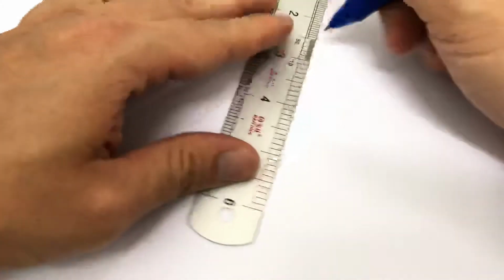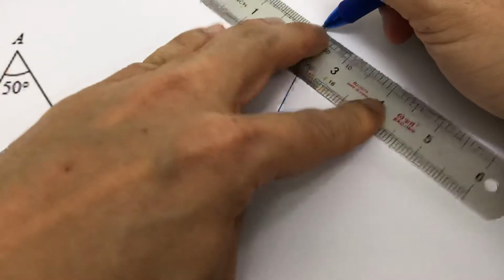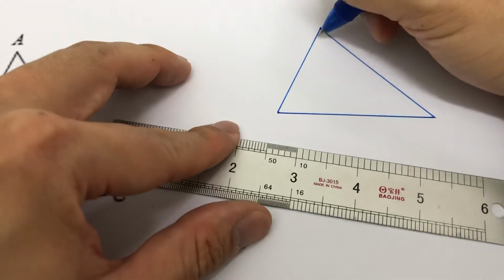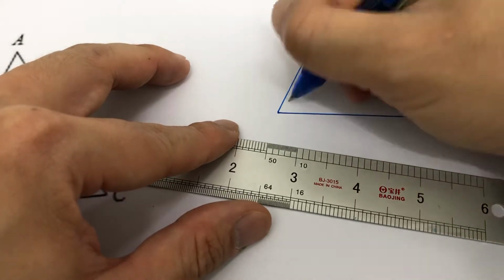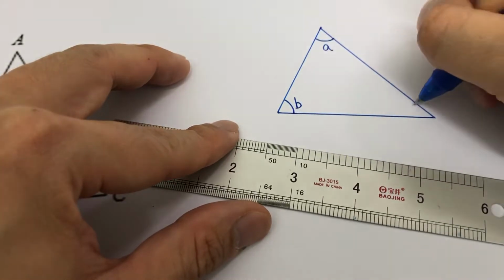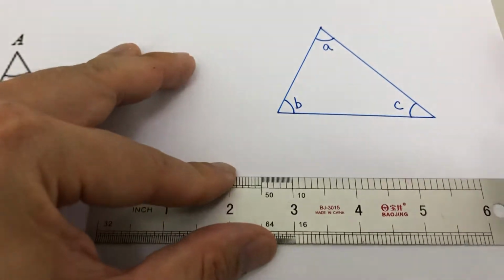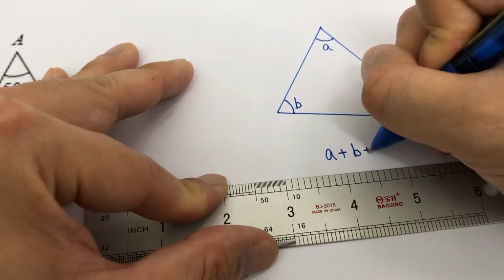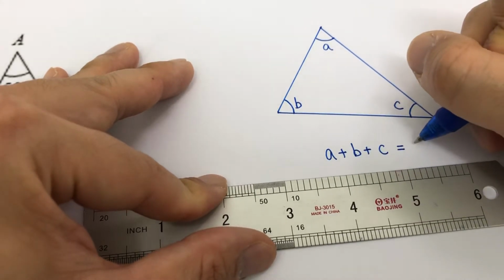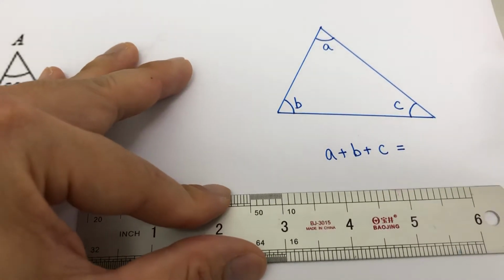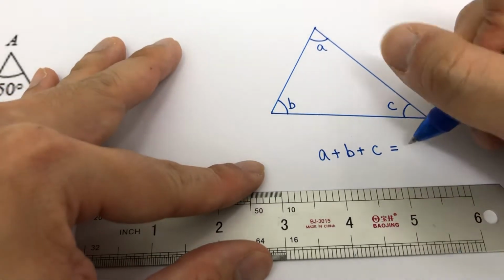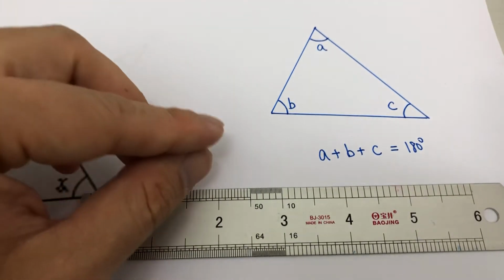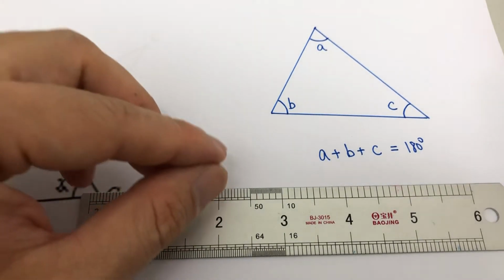It says that for any triangle, there must be three angles: angle A, angle B, and angle C. And the sum of these three angles, A plus B plus C, must be equal to, do you know what? Equal to 180 degrees. But why is that? Why does it equal 180?